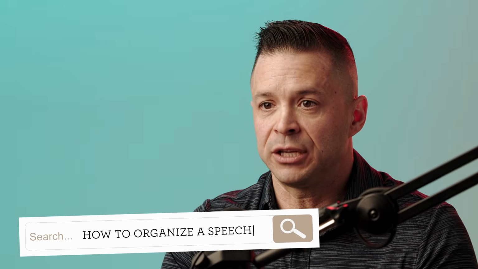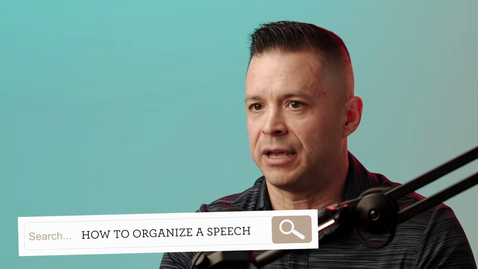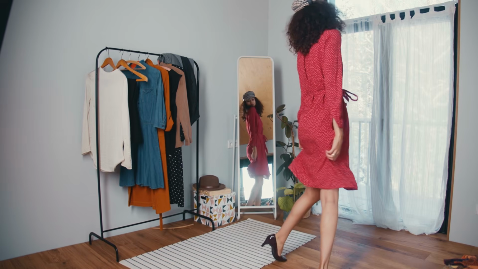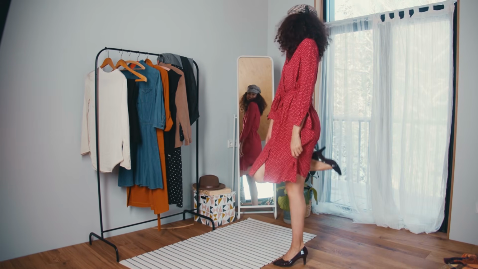Now, there are thousands of ways to structure a speech. I dare you to Google how to organize a speech and read through every link available. Some are fantastic, some are so-so, and some just don't work for certain situations. It's kind of like trying on clothes. Sometimes you have to see what fits for the occasion, and maybe you need to make a few alterations or realize that this particular style just doesn't work for you at all.